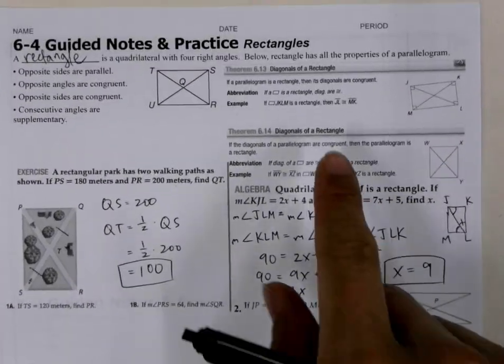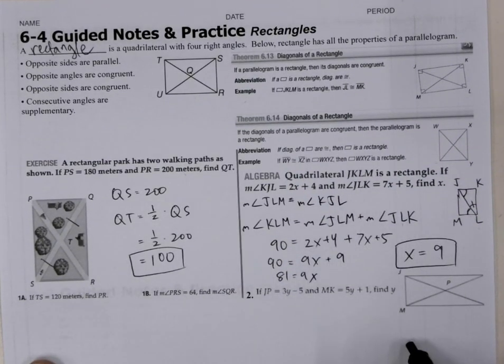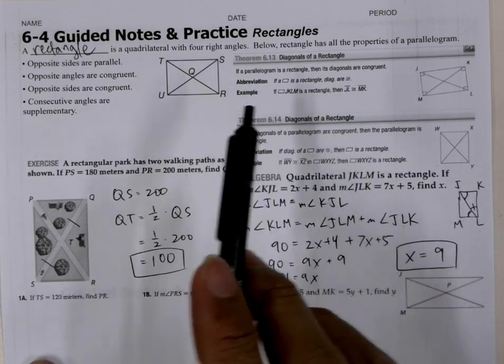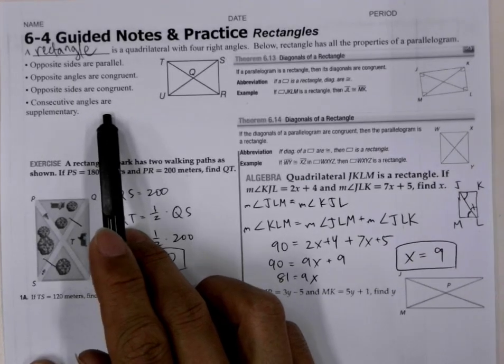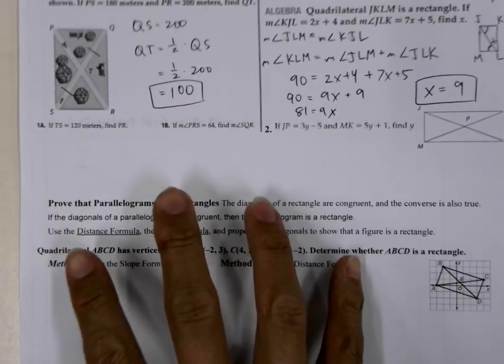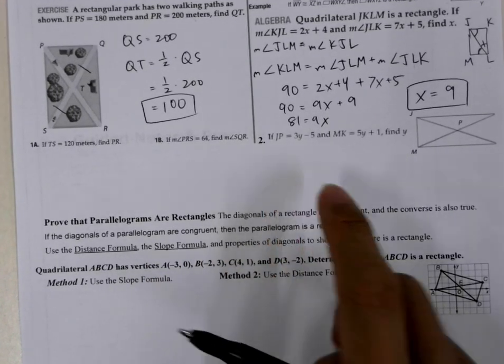And we're done. So we're going to go ahead and use these properties of rectangles to solve different problems. And remember that a rectangle is also a parallelogram, and so also abides by these properties here. So let's go and use those to solve problems 1A, B, and problem number 2.